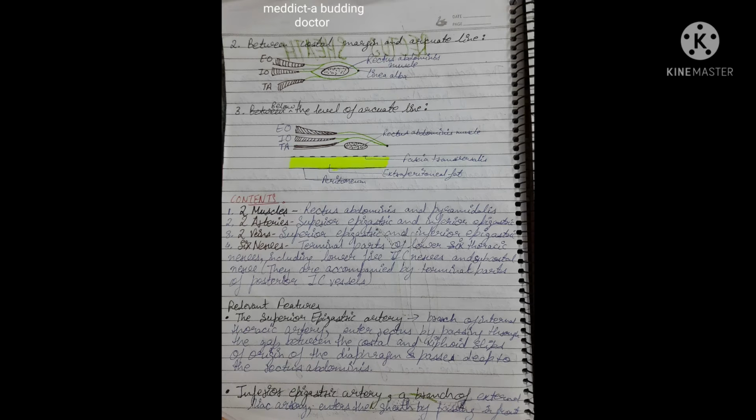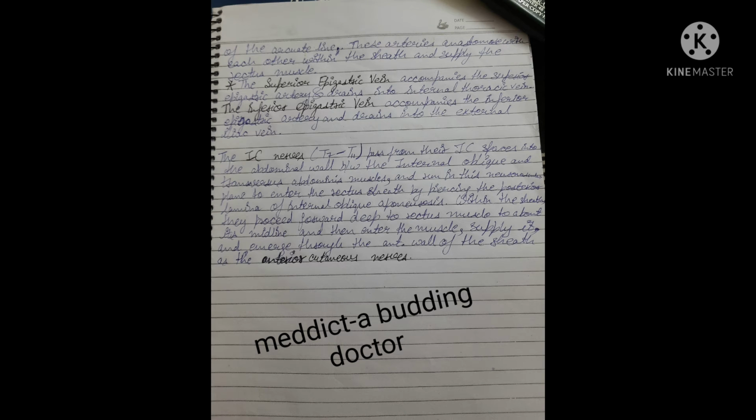Now we are going to discuss the relevant features of these contents. The first is superior epigastric artery. It is a branch of internal thoracic artery which enters the rectus sheath by passing through the gap between the costal and xiphoid slips of the origin of the diaphragm, and it passes deep to the rectus abdominis. The inferior epigastric artery, which is a branch of the external iliac artery, enters the sheath in front of the arcuate line, and these arteries anastomose with each other within the sheath and supply the rectus muscle.